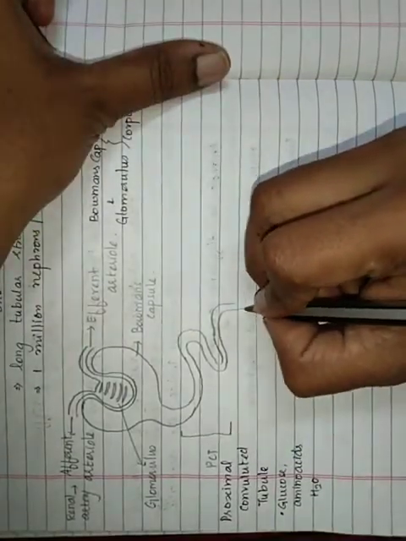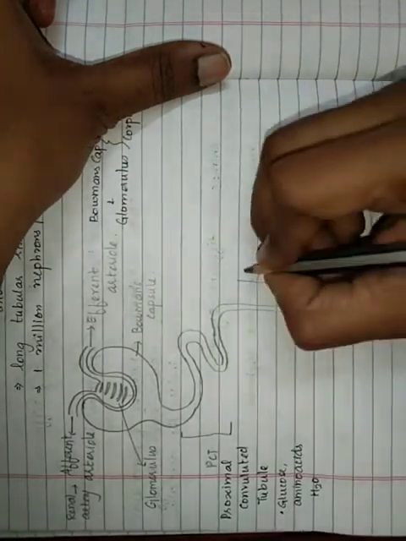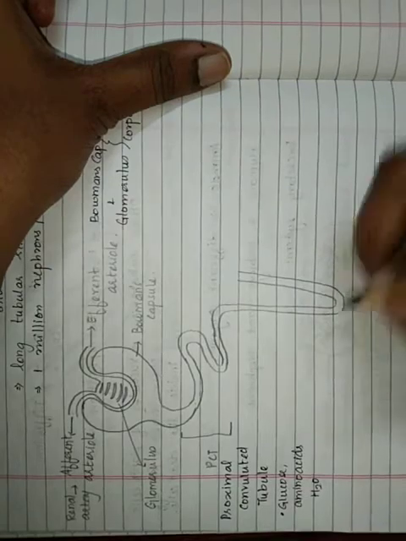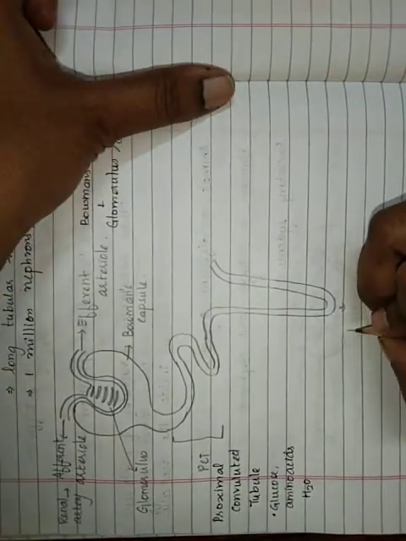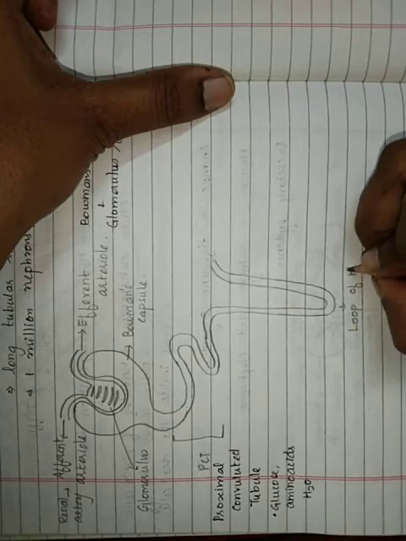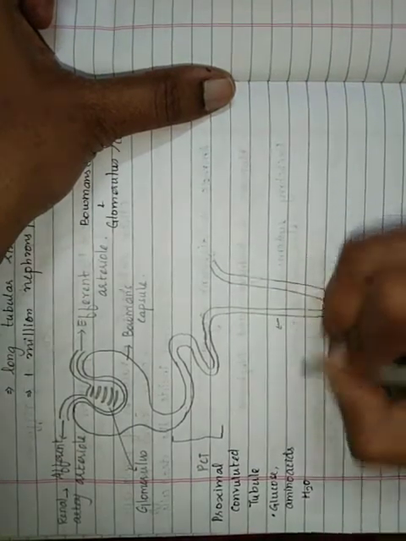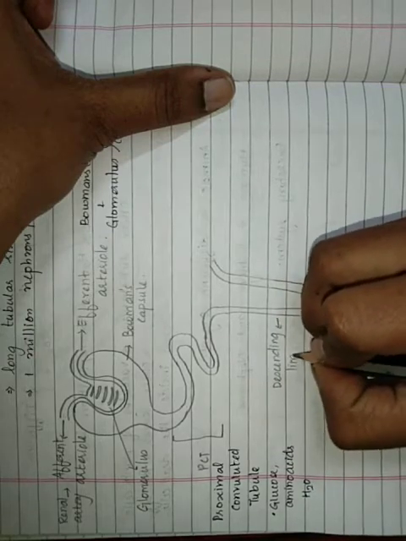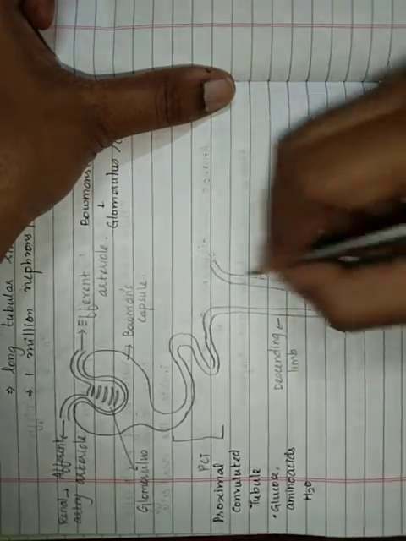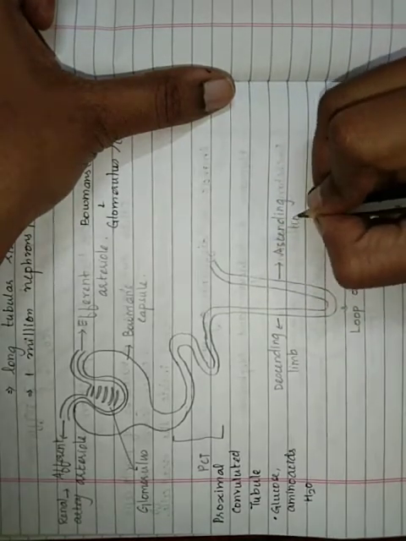And the next part of the kidney is again a long tubular structure, which is a U-shaped tube that is present within the kidney. This loop is called the loop of Henle, and the tube that is coming down like this is called the descending limb, and the one moving upward is called the ascending limb.